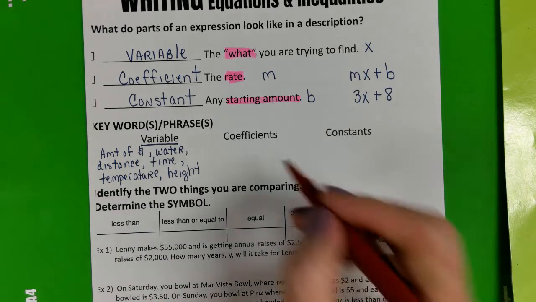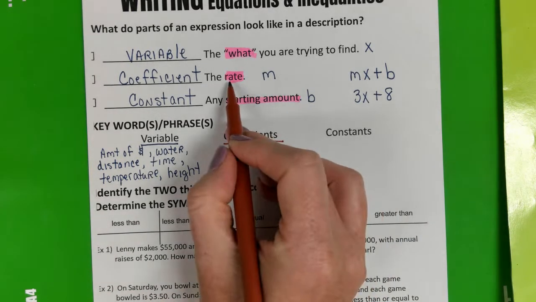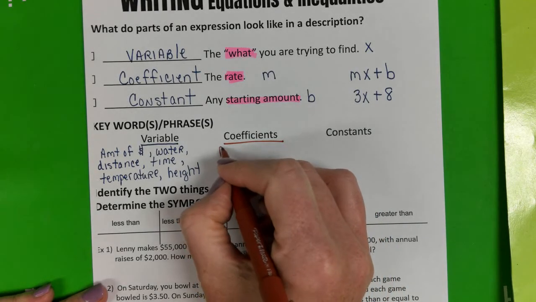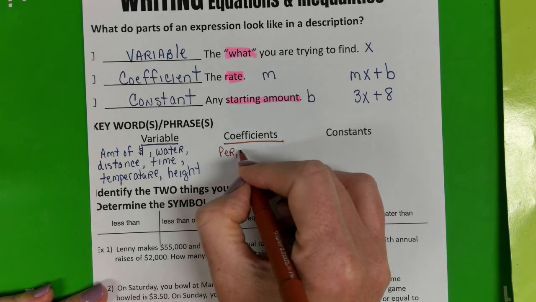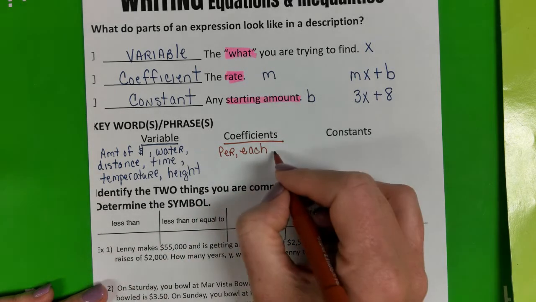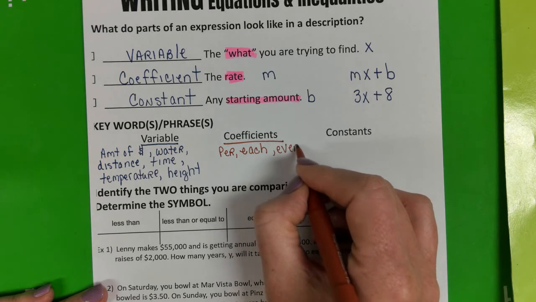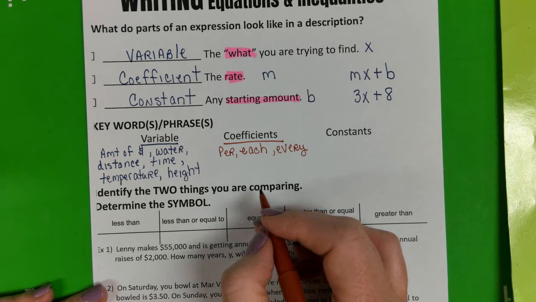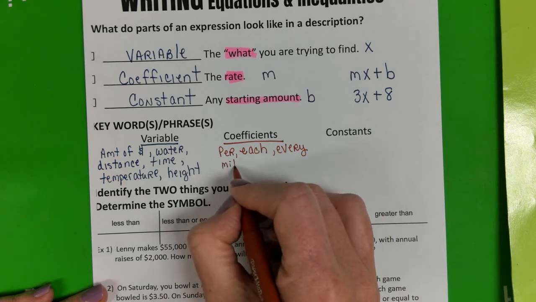The variable could be lots of different things. But the coefficient, this one's really important. This is going to be your rate. It's going to be indicated with words like per, each, every. It could be miles per hour.